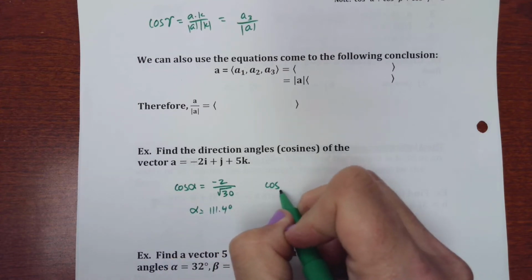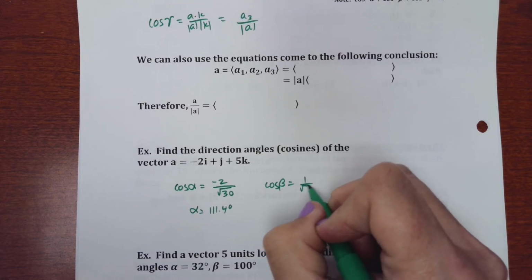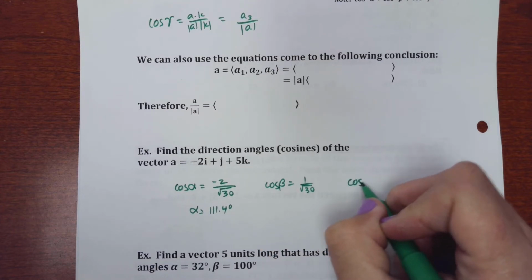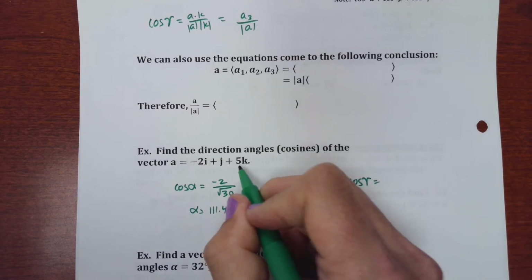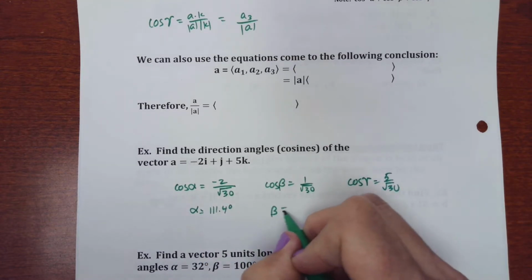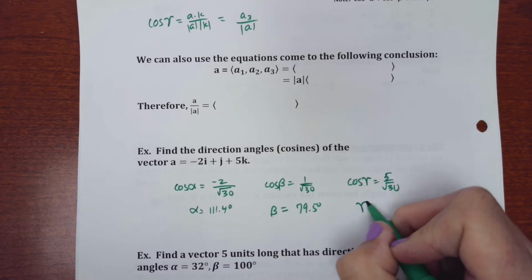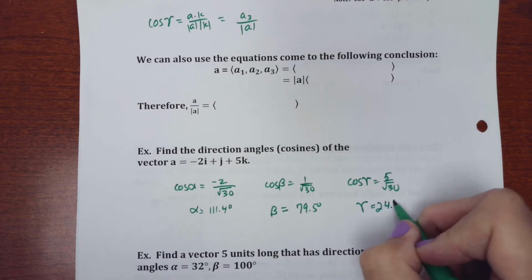Cosine with the y-axis is going to be 1 over radical 30, and cosine gamma with the z-axis is 5 over radical 30. In those two cases, beta comes out to 79.5, and gamma comes out to 24.1 degrees.